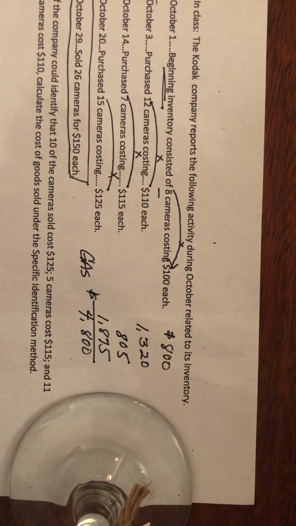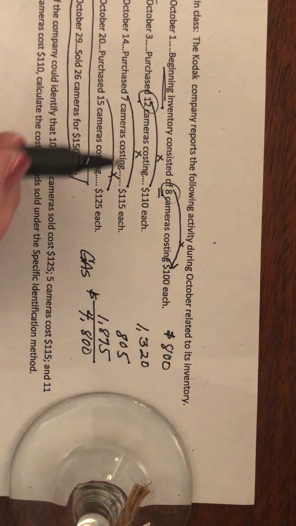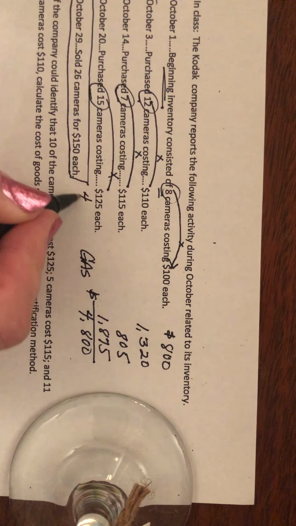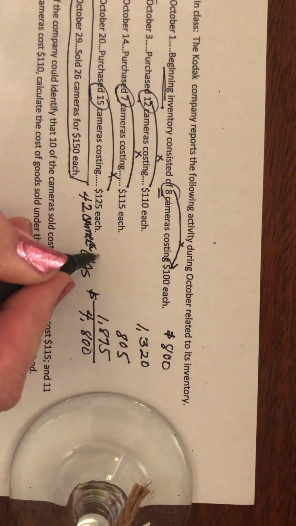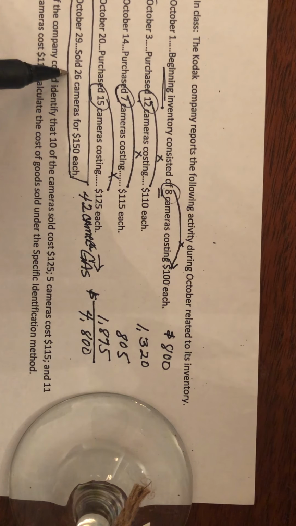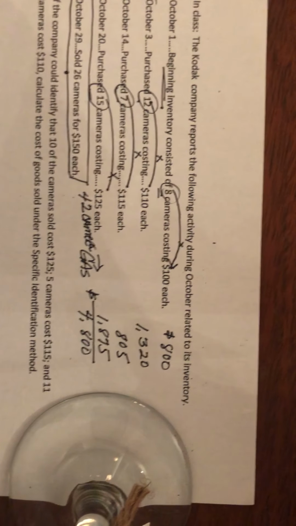So let's count up how many cameras we had. 8, 12, that's going to be 20, 7, and 15. So the total number of cameras would be 42 cameras. And the cost of those cameras would be $4,800. So they have 42 cameras to sell. Notice that they sold 26 here. So that number's important. All of these problems will have to do with selling 26 cameras.